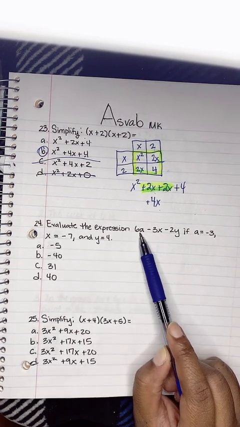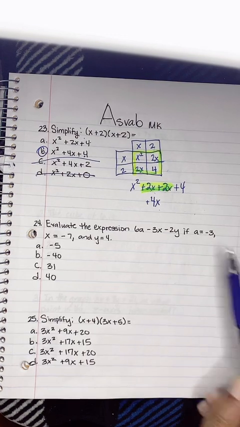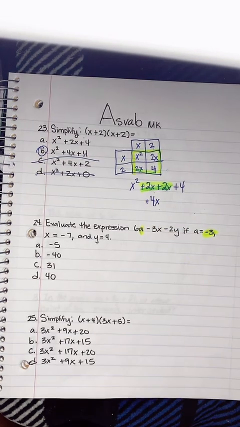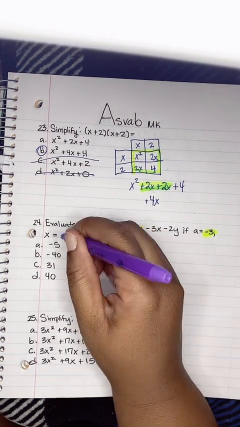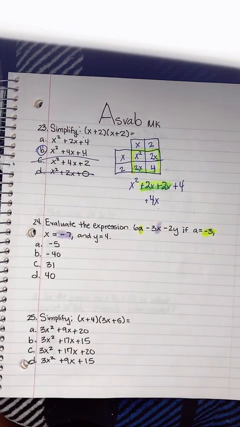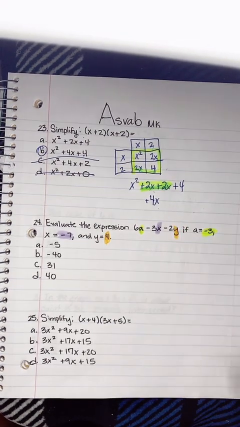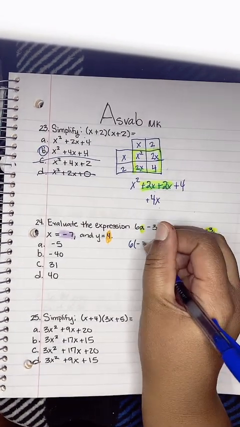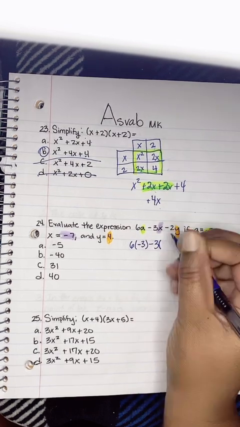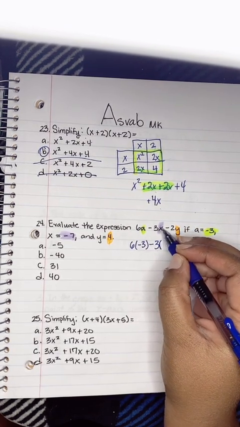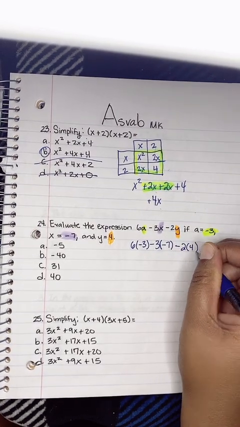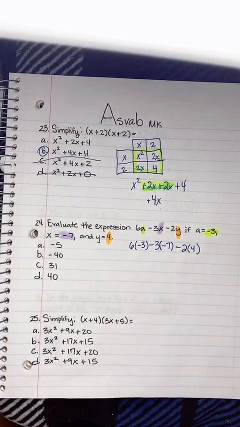All right, so let's go to 24. Evaluate the expression 6a minus 3x minus 2y if a equals -3. So I'm going to put -3 in for wherever I see an A. I'm going to put -7 in for the X. And 4, I'm going to replace that 4 with this Y, okay? So I'm going to do 6 times -3 minus 3 times -7. Remember, I'm multiplying because whenever you have a number attached to a variable, they're multiplied. Minus 2 times 4. And then this becomes an order of operations.